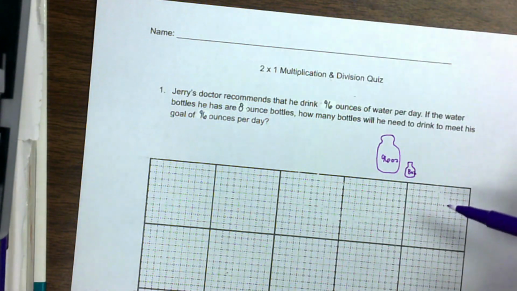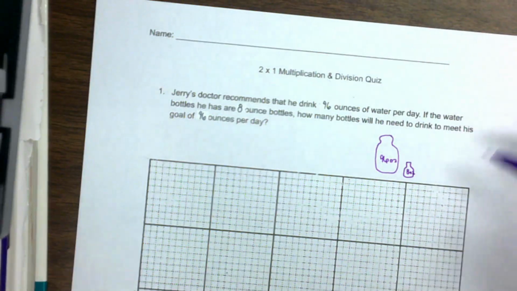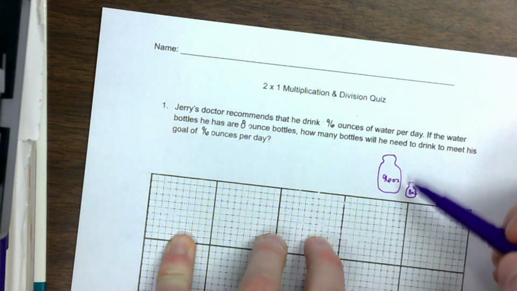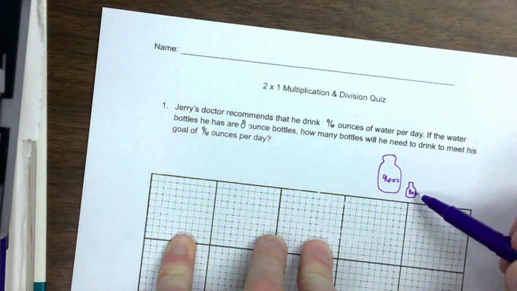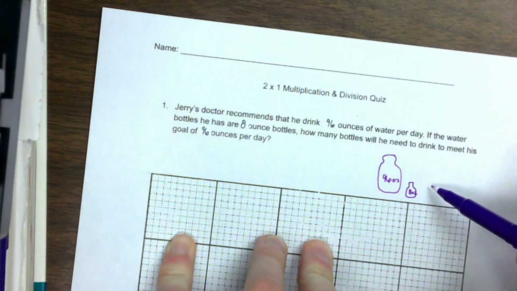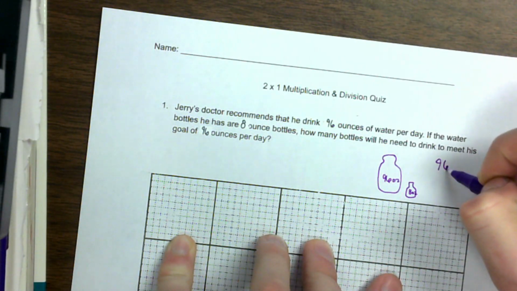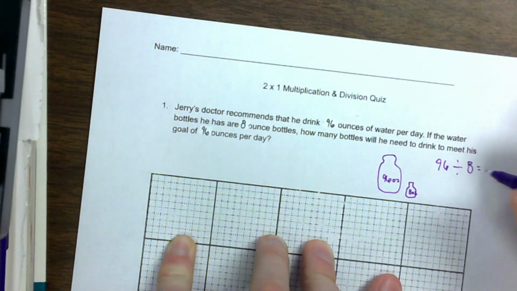If he's somehow magically getting more water, we would do a multiplication problem, 96 times 8, which, believe me, I saw a whole lot of times this week. But when you stop and think about it, as you pour from here to here, and then he drinks the water, it's disappearing. So we're not multiplying, we're getting less, we're dividing. So this can be written as 96 divided by 8 equals something.